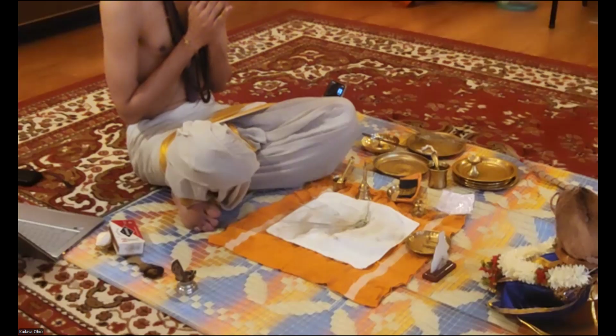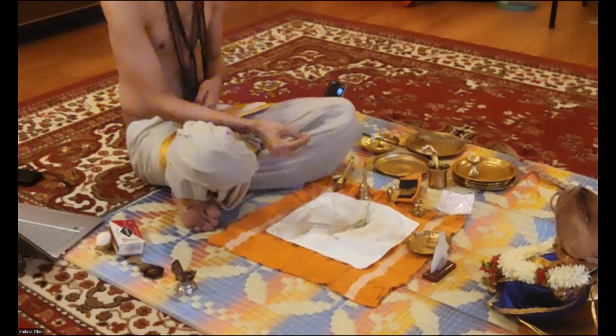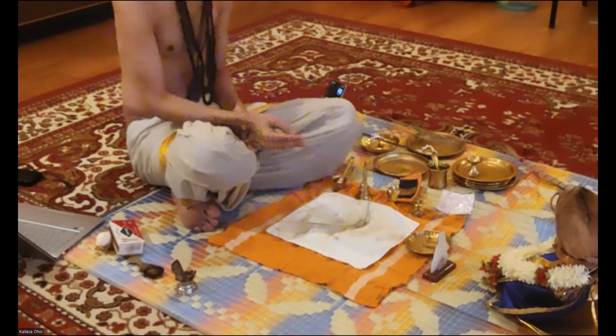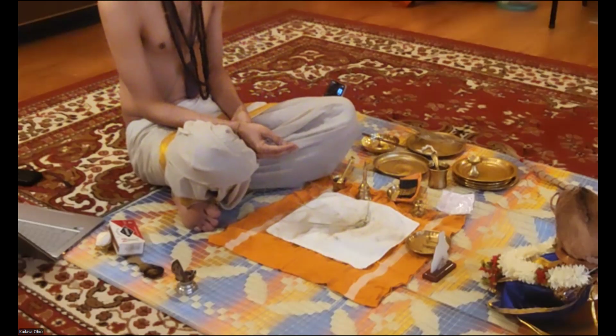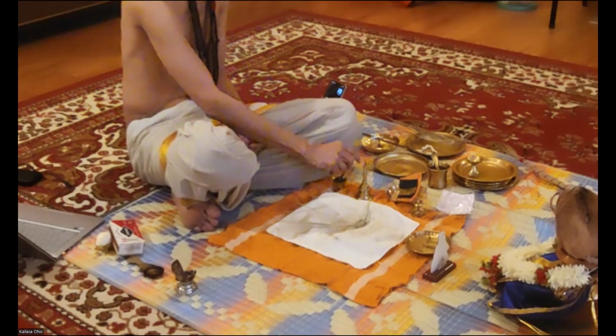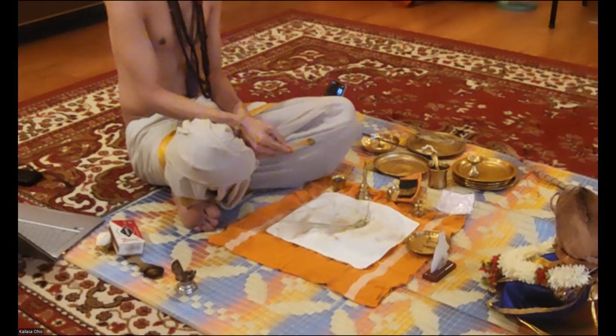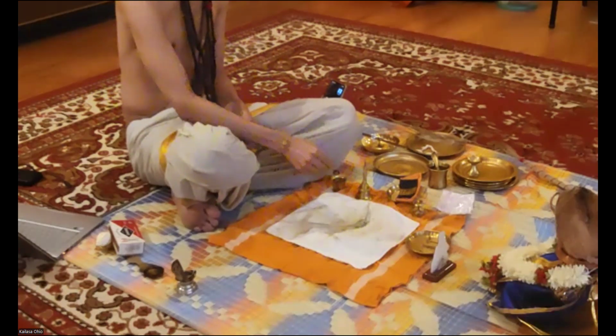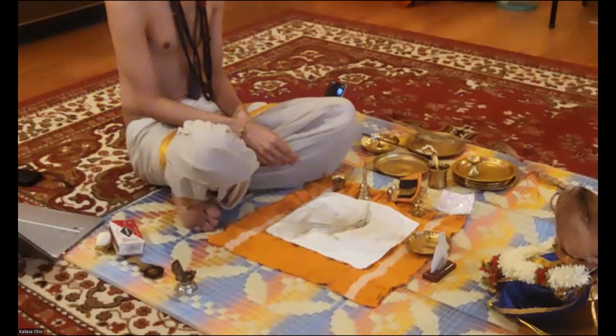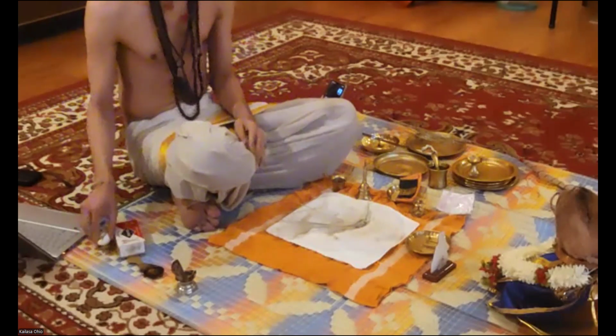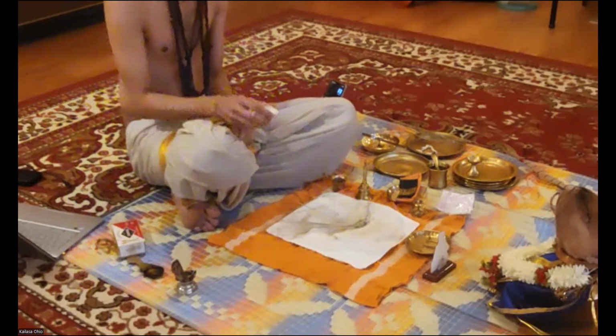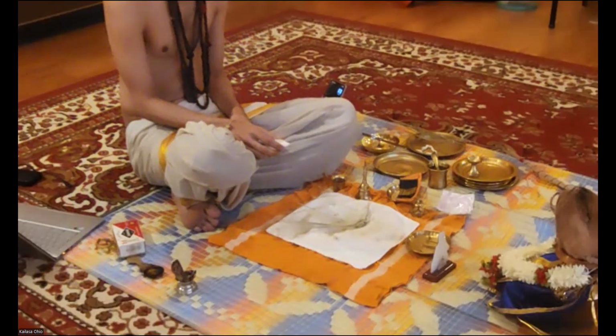Next is the offering of asanam. Asanam samarpayami. Next is the padyam. So take an udarani of water, offer the padyam. Padayoho padyam samarpayami. Next is the arghyam. Hasteshu arghyam samarpayami. So padayoho padyam means padam means feet. So you visualize the form, and to the feet you offer the padyam.